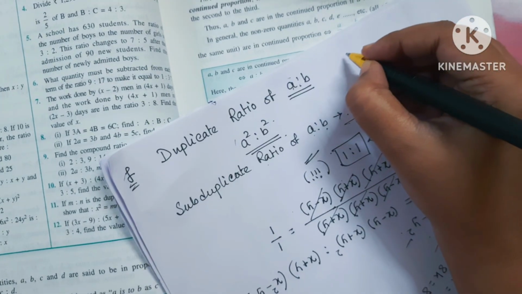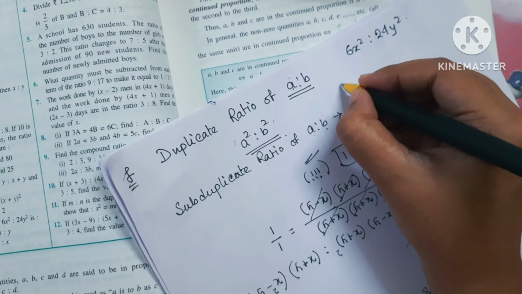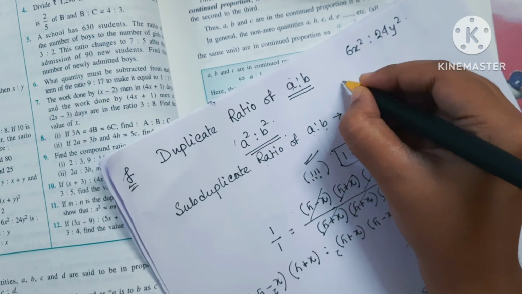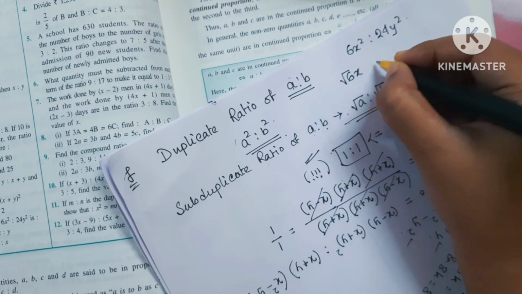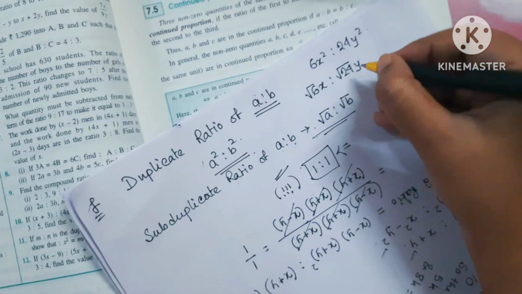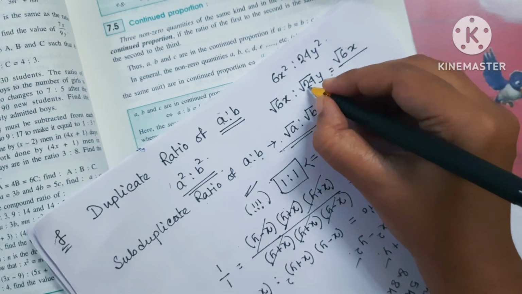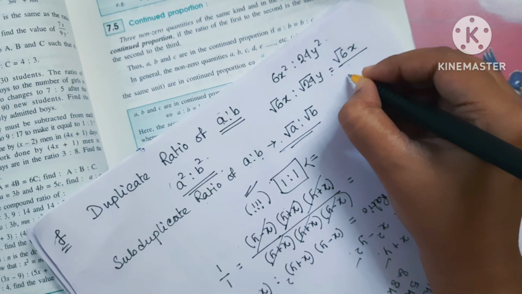Now see the question. The ratio given is 6x square is to 24y square. So the subduplicate of this ratio will be root 6x is to root 24y, right? Now root 6x by root 24y, you can write root 24 as root 4 into 6.